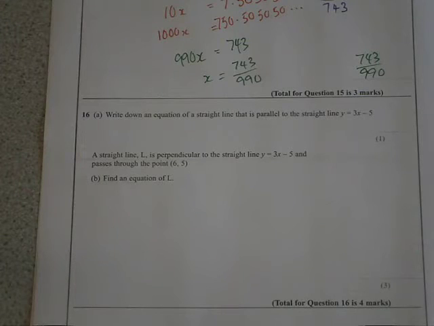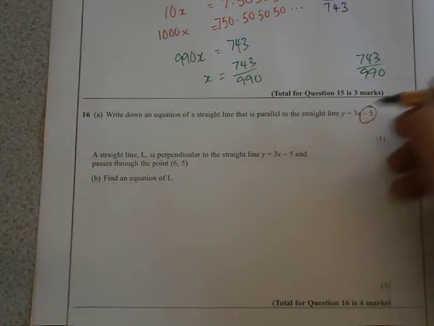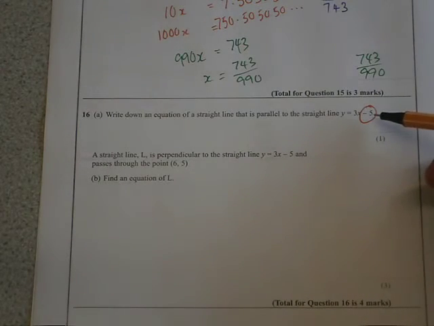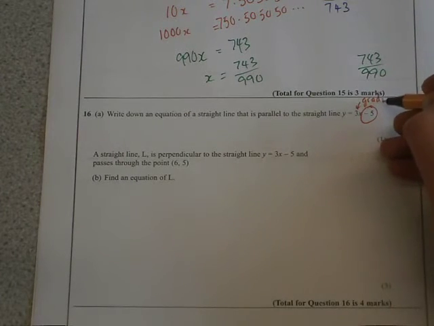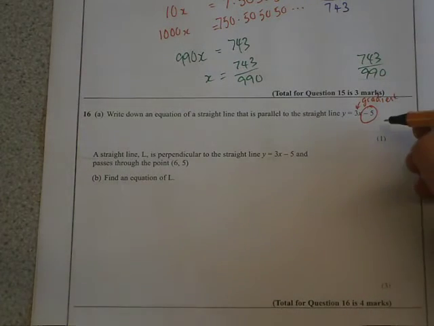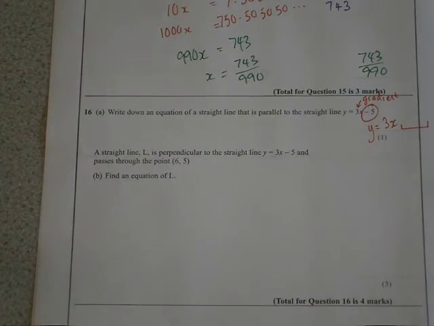Okay, question 16. So I asked you to write down the equation of a straight line that's parallel to the straight line y equals 3x minus 5. Now, you can really have any value for the constant here that you like. Because it's this constant, the minus 5, that fixes the graph. 3 is the gradient. And that says how steep it is. So as long as you've got the y equals 3x, the bit that comes after it doesn't matter. Now, it can't be minus 5 because that would be the same.